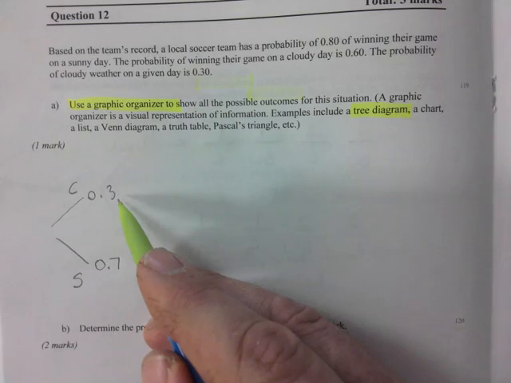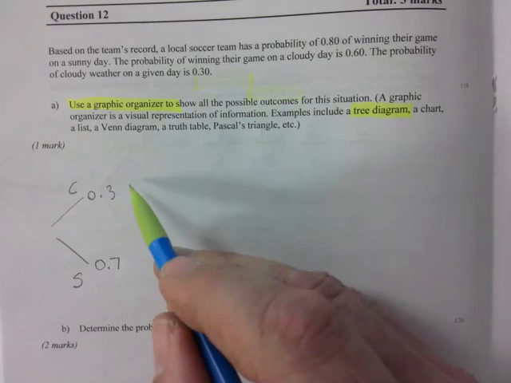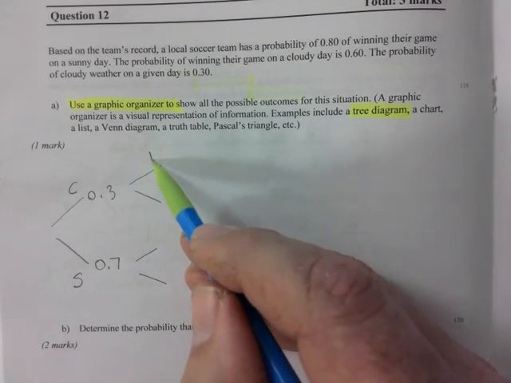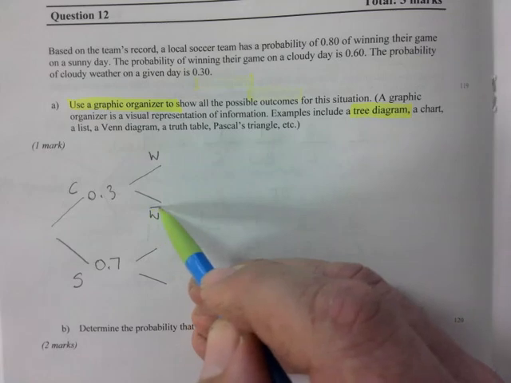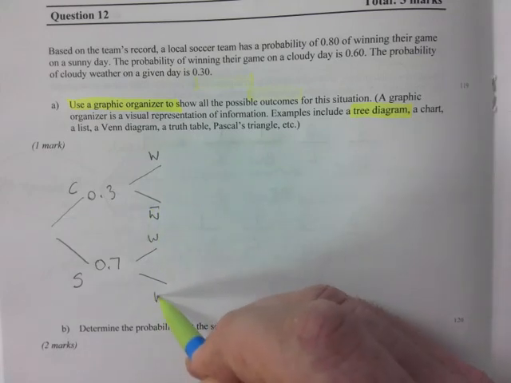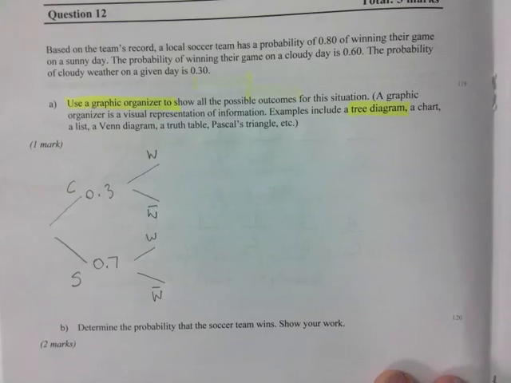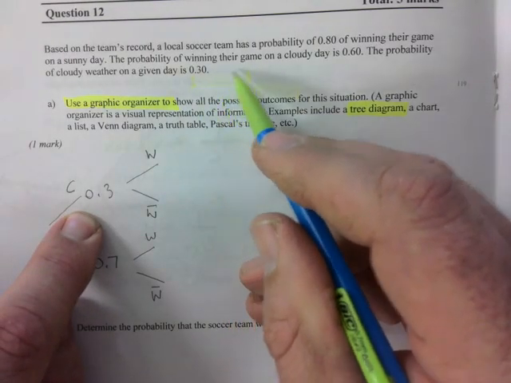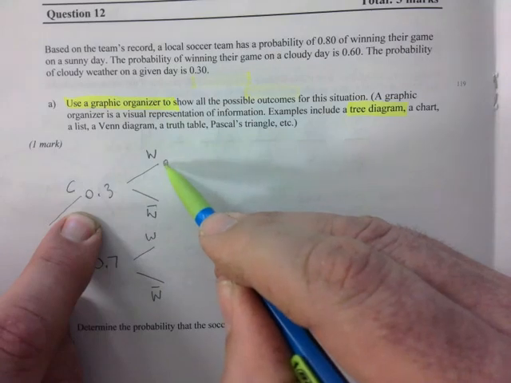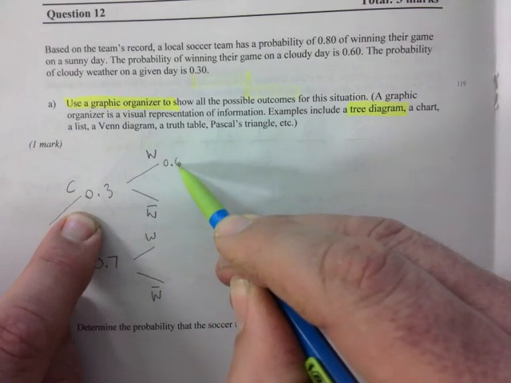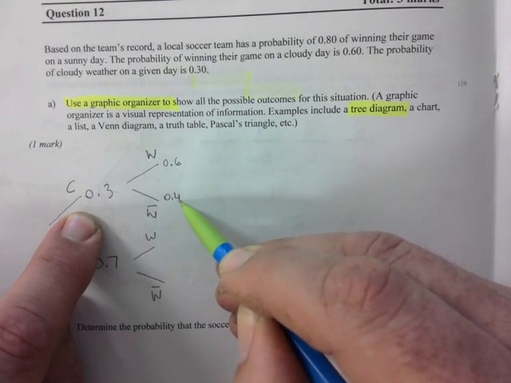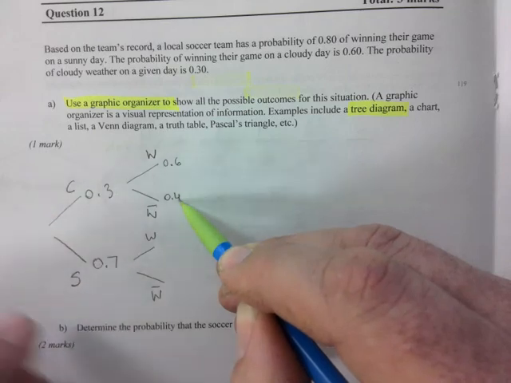70%, because it's 30% the chances of being cloudy. And so for each one of those legs, you've got winning, not winning, winning, not winning, or winning and losing. It doesn't really matter what you use there. When it's cloudy, the chances of winning is 60%, so you go 60%, meaning there's a 40% chance of losing.